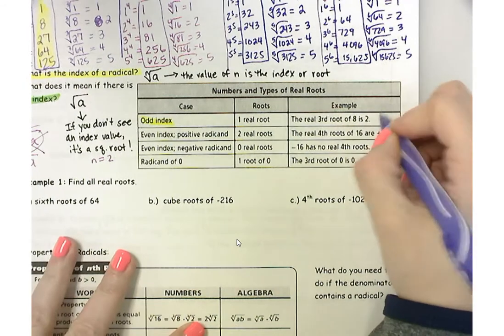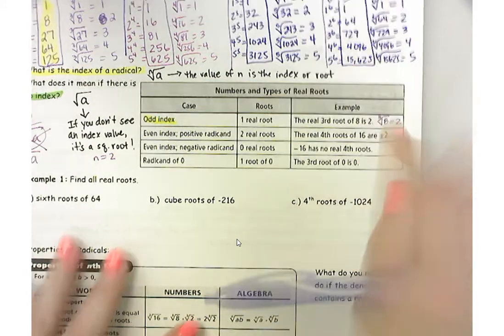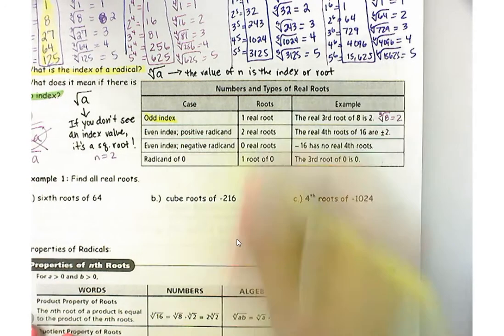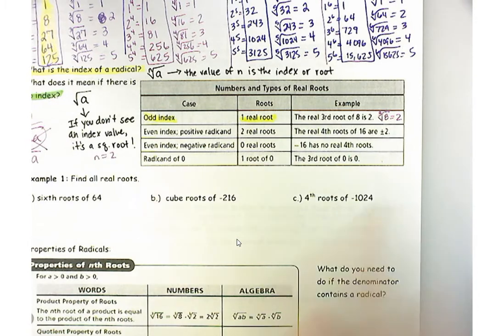The reason why is if you took the cube root of -8, what would you get? If you are thinking in terms of your cube root, think about why the cube root of 8 is 2. That's because if you do 2 times 2 times 2, what are you going to get? 8, right? 4 times 2, positive 8.